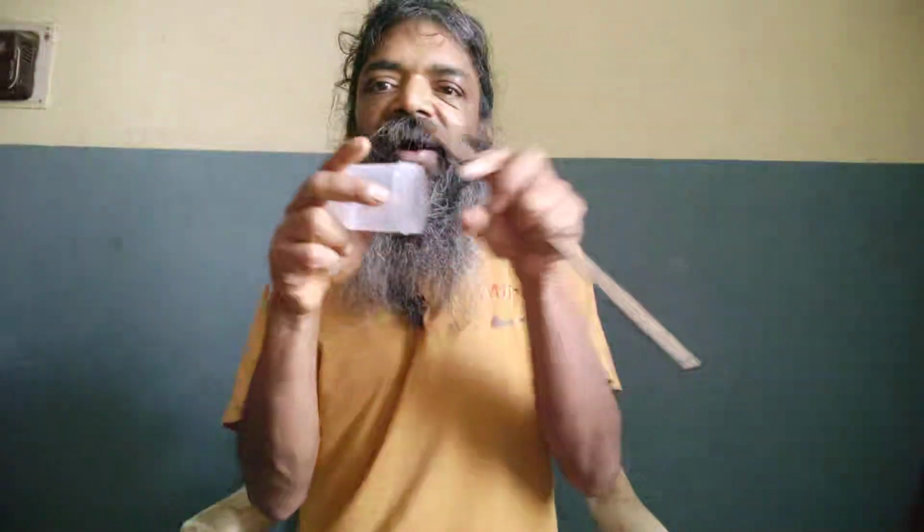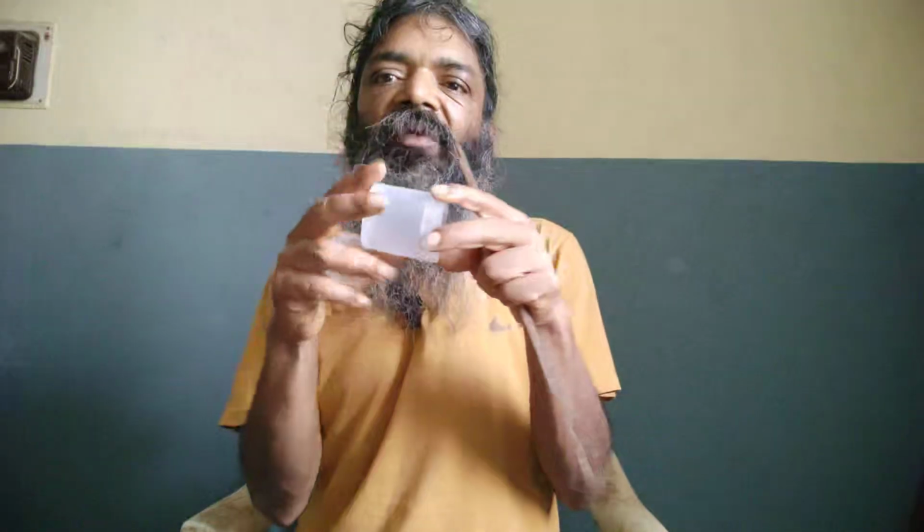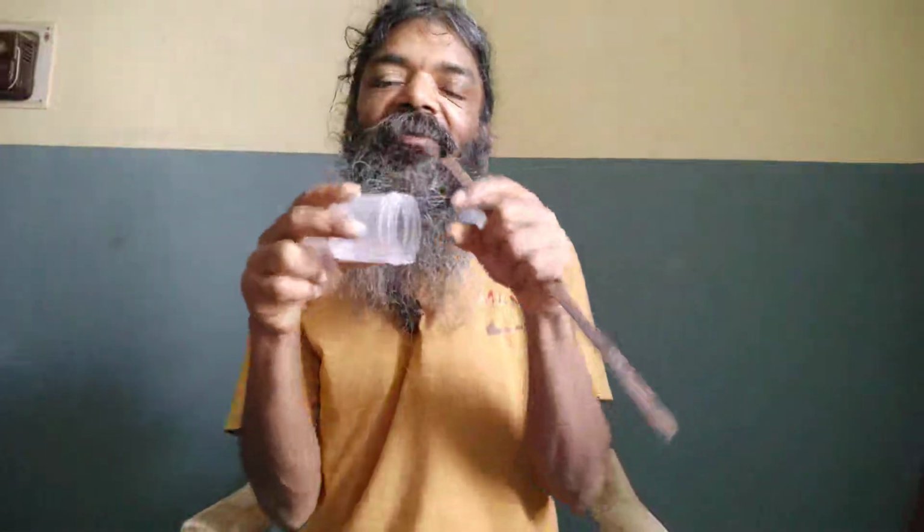The water comes, and suppose the volume of this container is v meter cube. It is not in meter, but consider v meter cube, and it takes 5 seconds. Just imagine how the velocity of the water is, and it takes 5 seconds to fill this container.